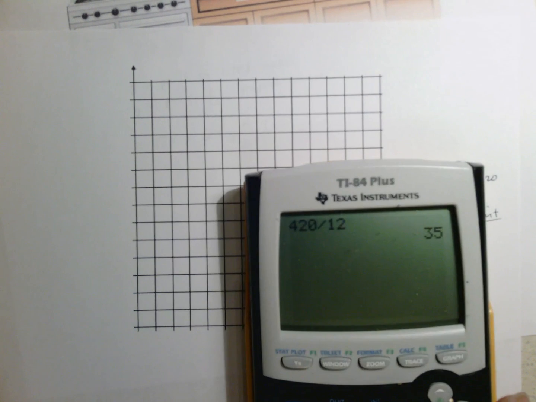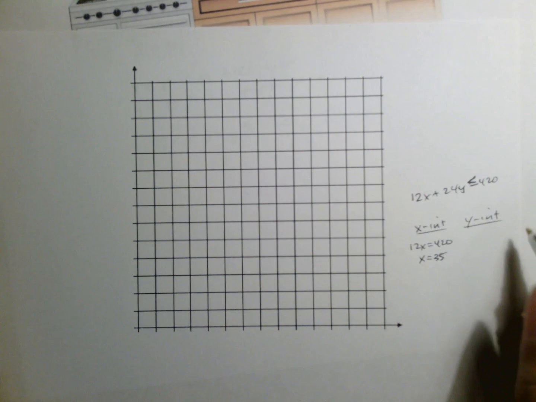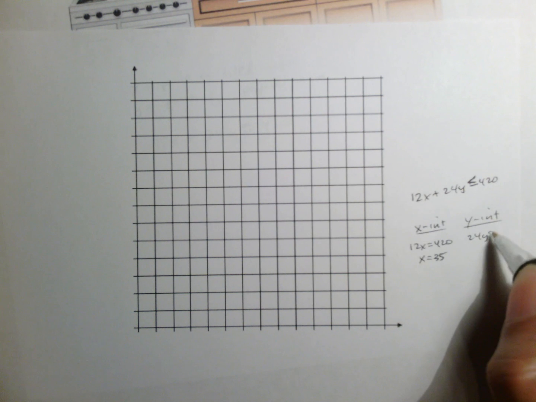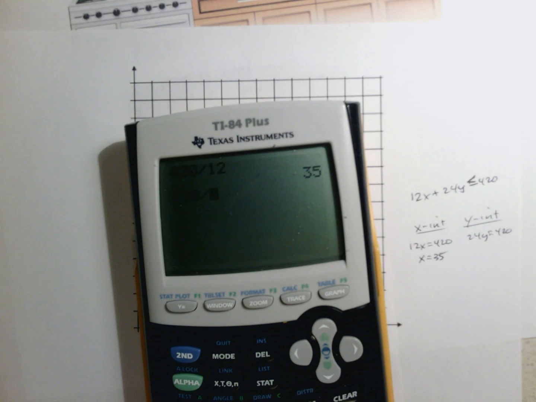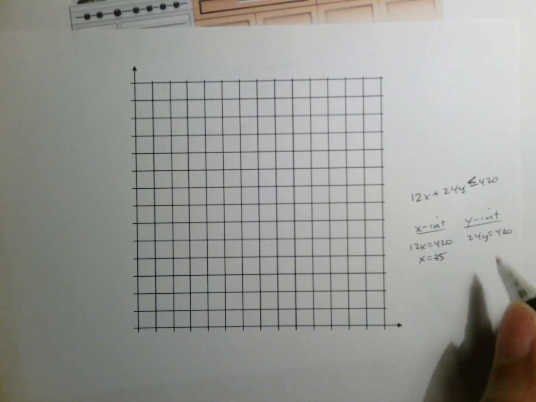to find out that it is 35. The x-intercept is 35. Same thing, I will do 24y. For my y-intercept, it means ignore x. And so I will divide 420 by 24, and I get 17.5.